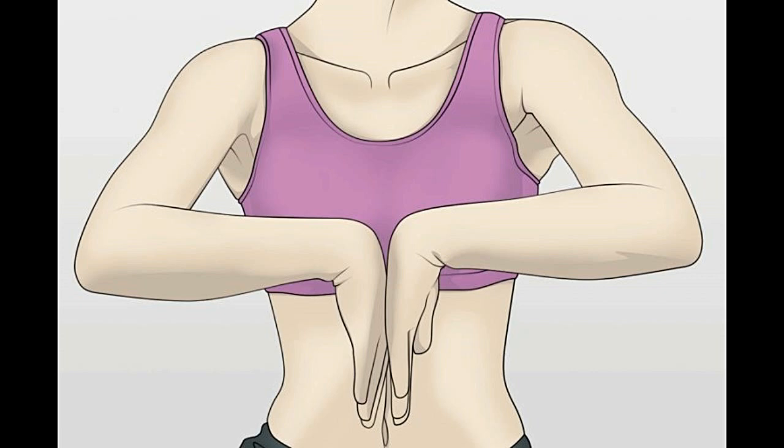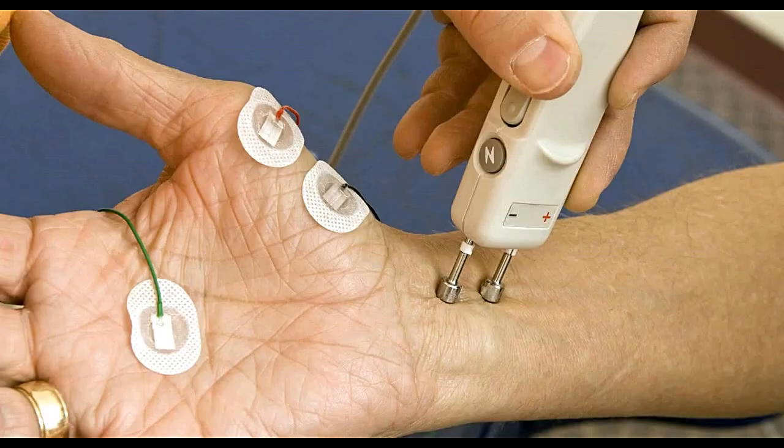Then, investigation wise, we usually start with an ultrasound. We might need to do an MRI scan, which is a bit expensive, and nerve conduction studies. They are the definitive diagnostic tool. In nerve conduction studies, they pass a current through the nerve and then measure the velocity of the nerve conduction.